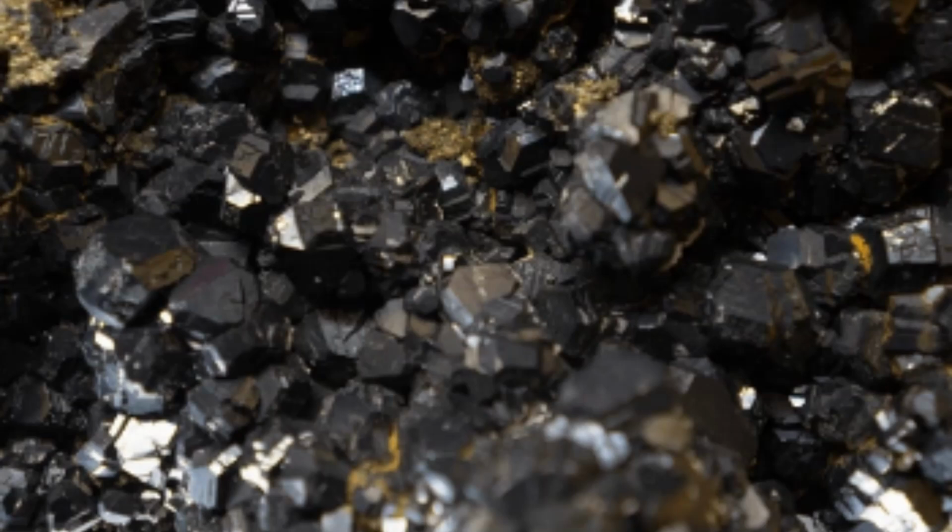Occurrence. Galena is often found in hydrothermal veins formed at low to medium temperatures, often in association with minerals like sphalerite, fluorite, and calcite. It can also occur in sedimentary rocks as a replacement mineral.